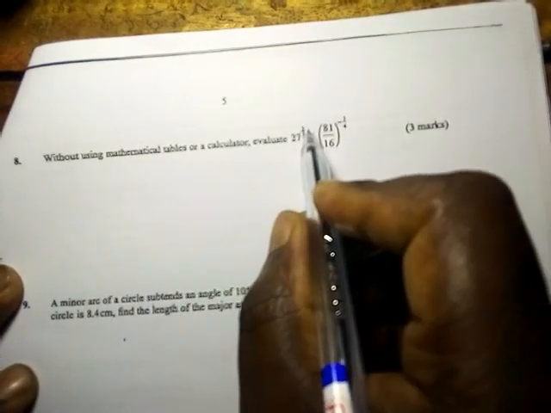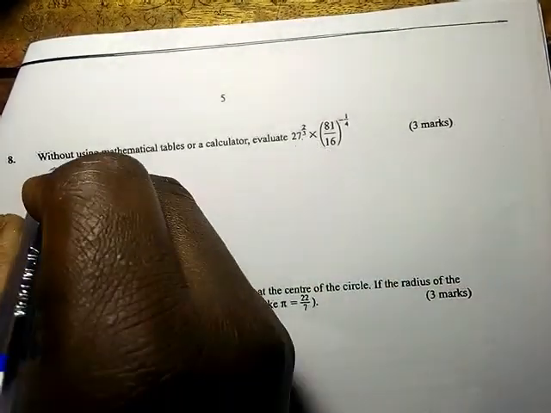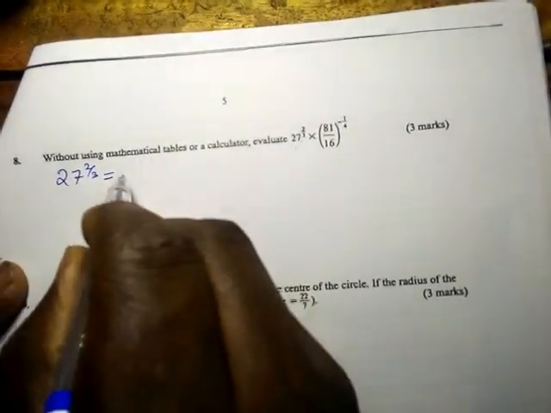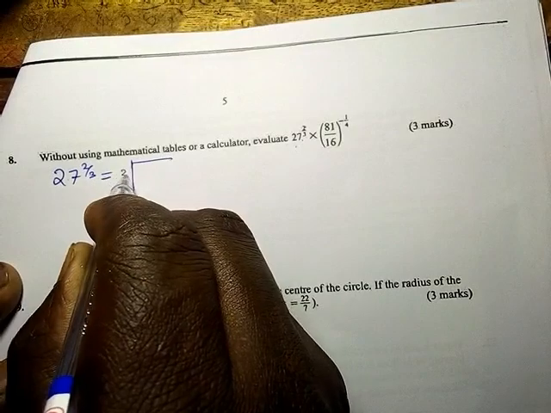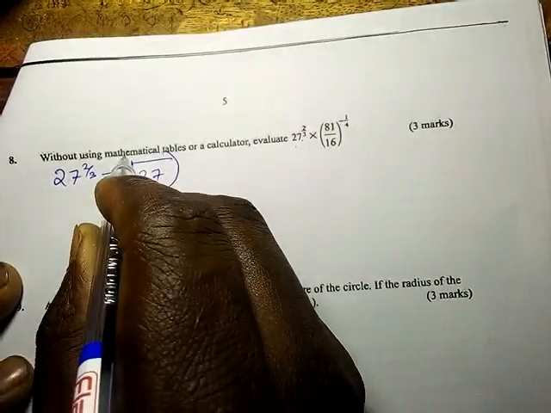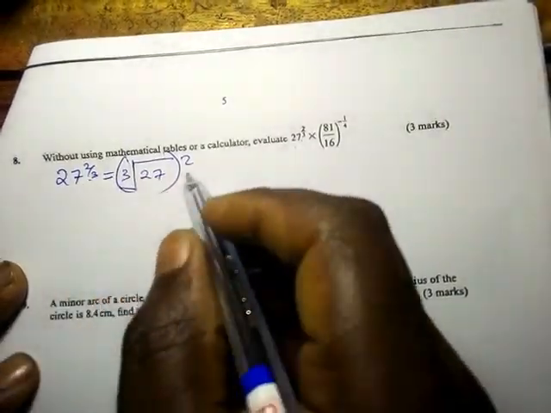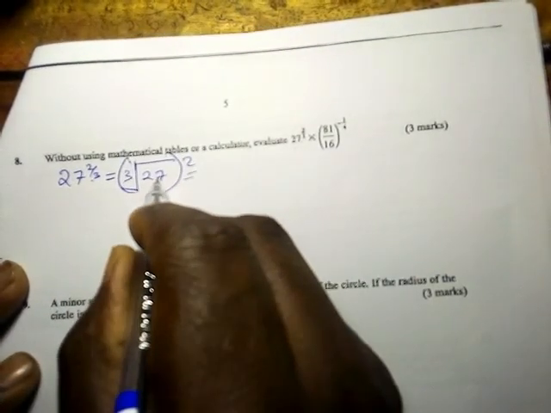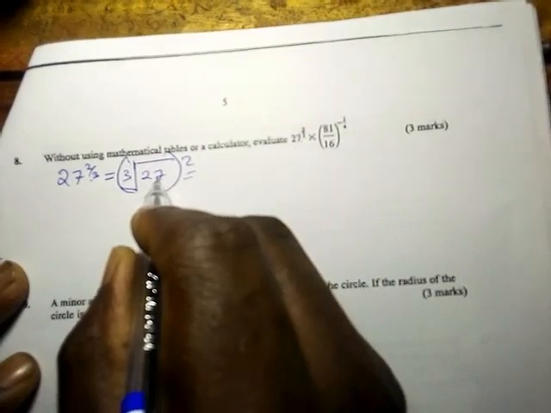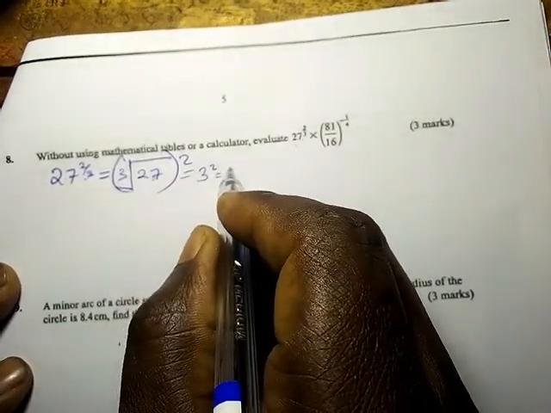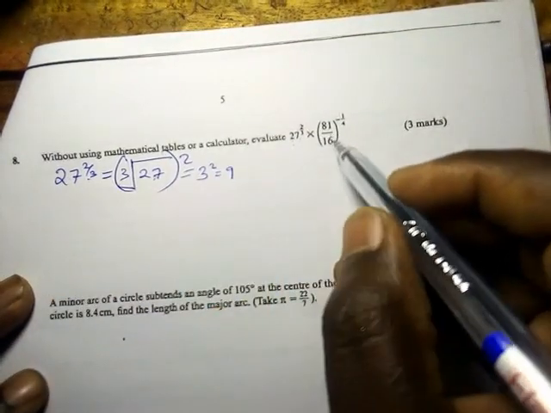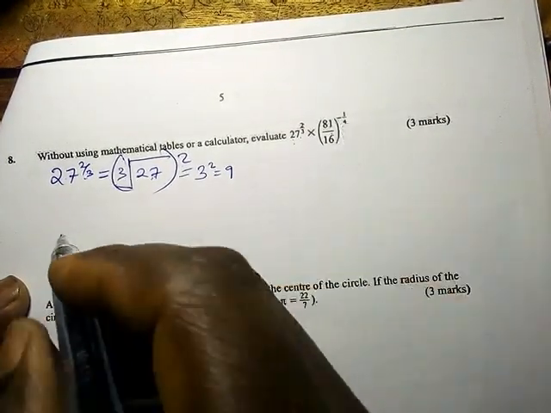So 27 raised to the power 2 over 3 is the same as the cube root of 27 raised to the power 2. That's what it means. The cube root of 27 is 3, and 3 squared is equal to 9. The first one is 9.